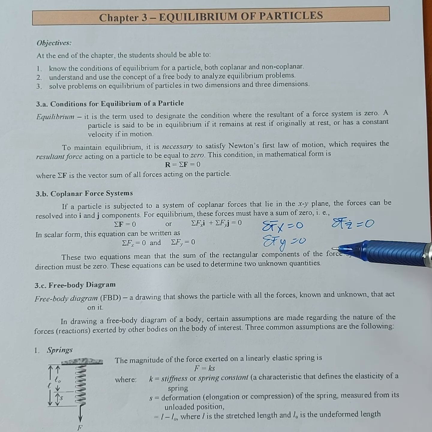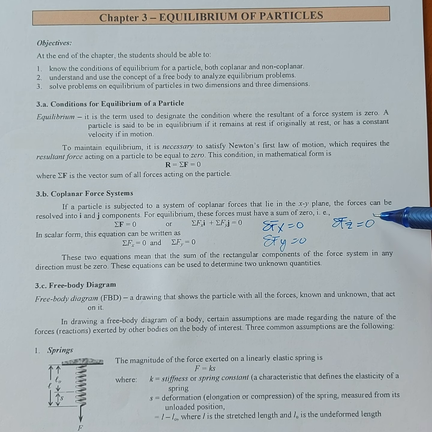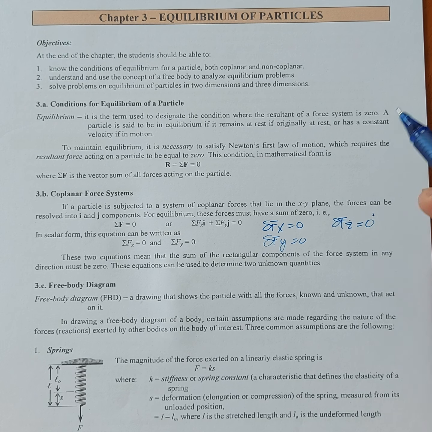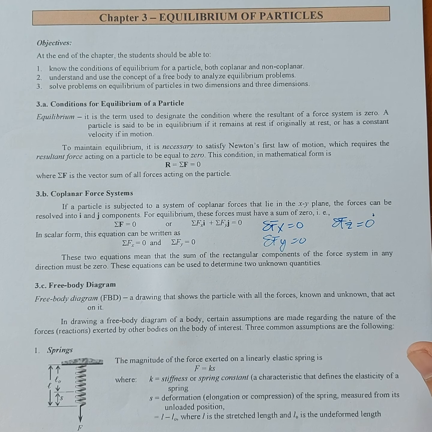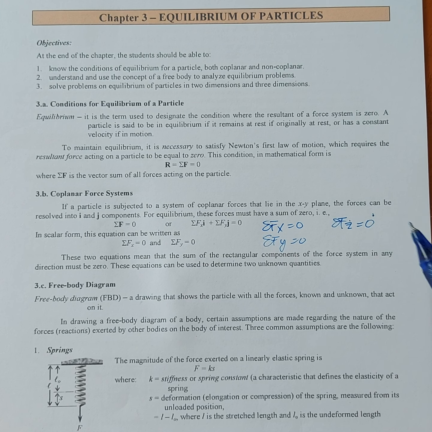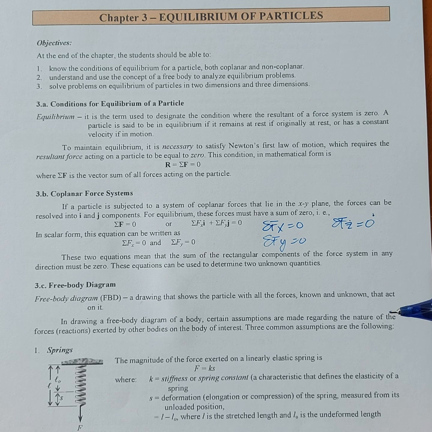Okay. 3 when we have the forces in 3 dimensions. Okay. So that's all we will apply in this chapter. So, we're just going to apply Newton's first law, law of inertia. And later on, we're going to apply also the third one, Newton's third law.